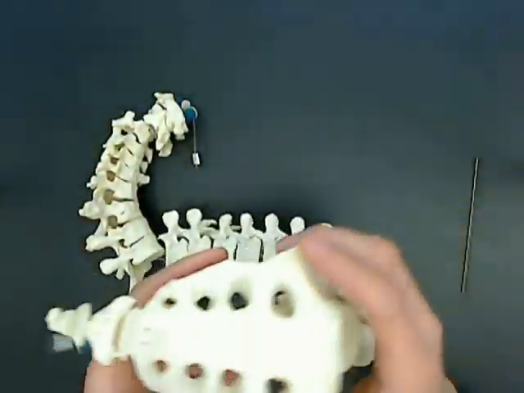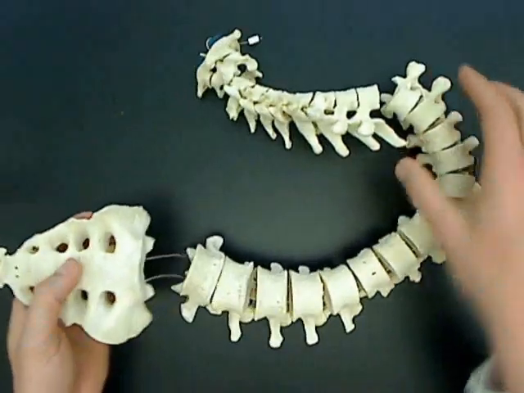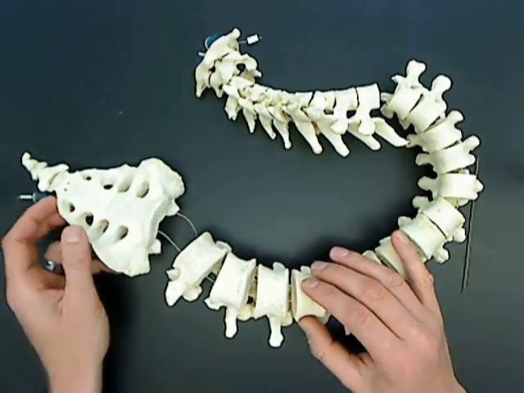So that's coccyx. So that overall is an articulated human spine.